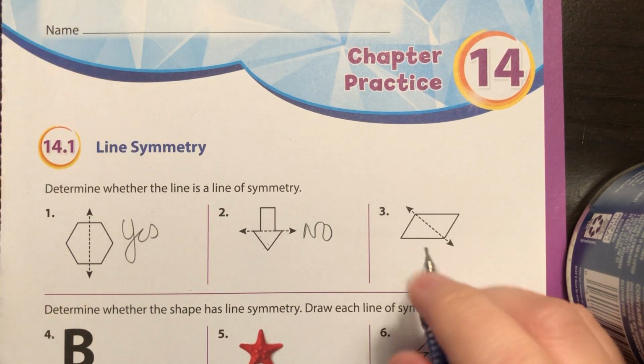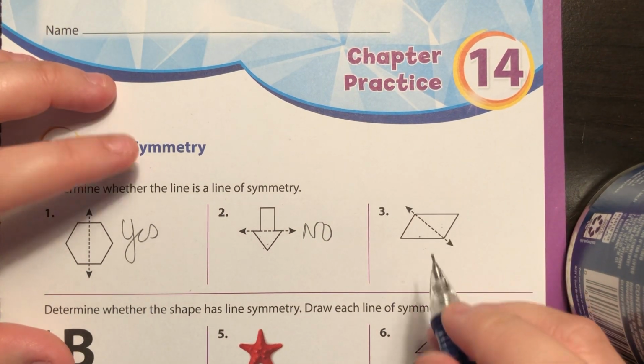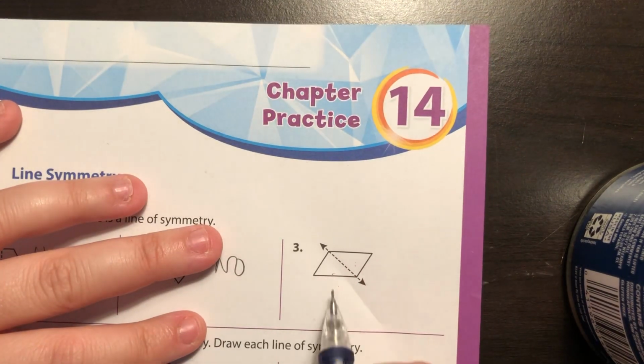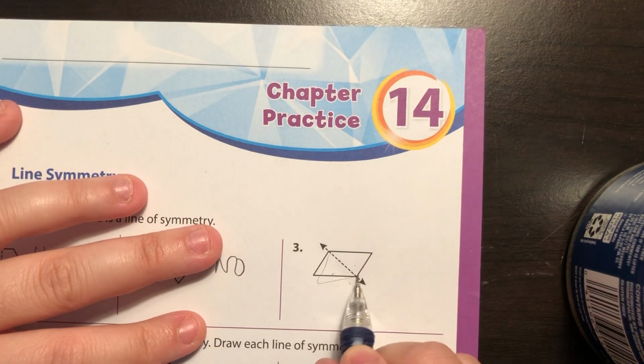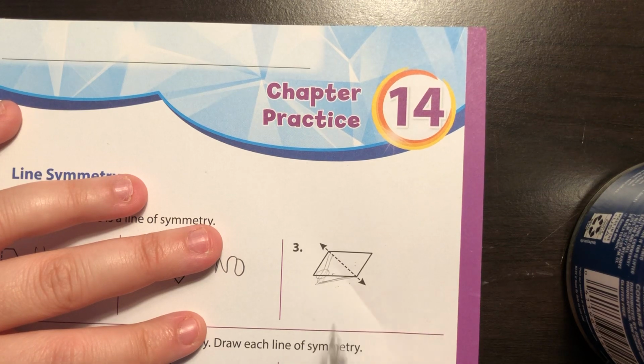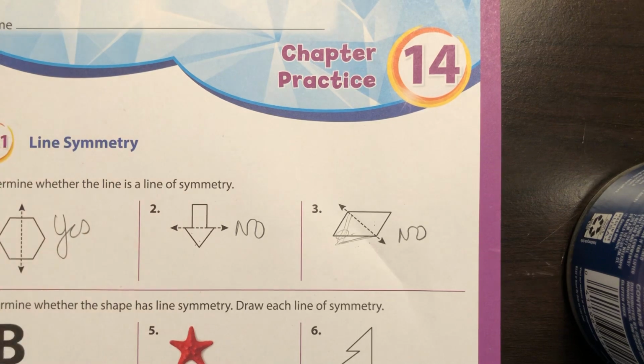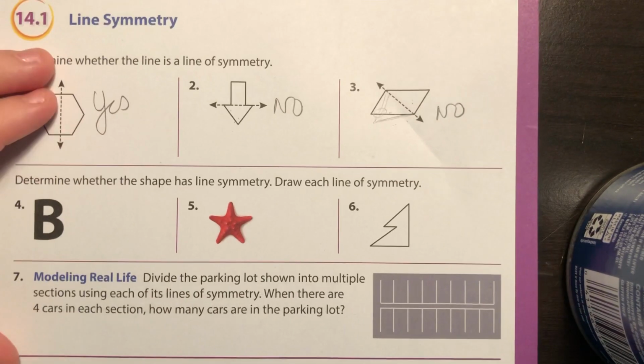And for this one, even though you're tempted because, oh, well, they look the same, if you were actually going to fold these on top of each other, the triangle would be down here. When you folded it, it would be on this side. And you see how they would cross right here? So this is actually a no. In a parallelogram and rectangle, the diagonals are not lines of symmetry. In a square, they are, but not here.